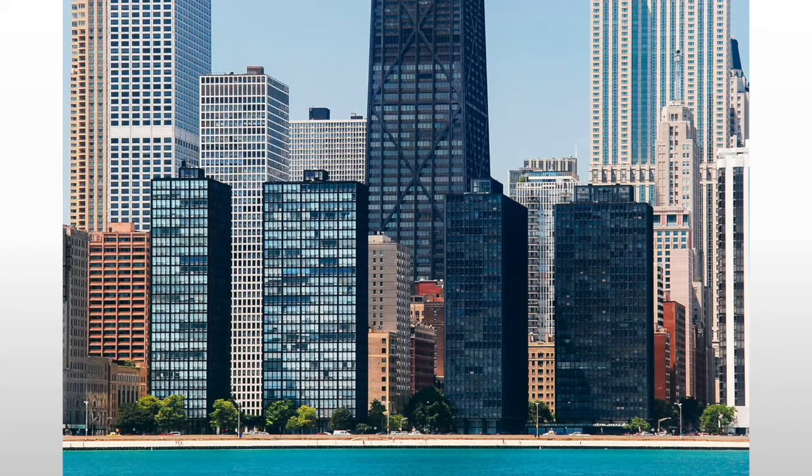Now, postmodernism is really reacting against what we call the international style or modernism, this idea that buildings should exist for a utilitarian purpose. And we see that here in Chicago. As we look at the skyline, what you'll notice is we have our international Lakeshore towers here.